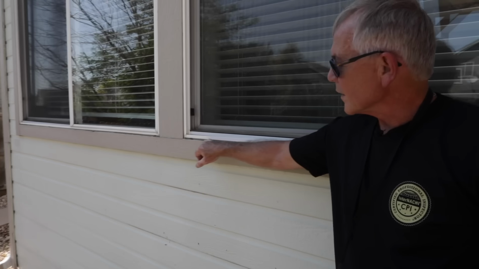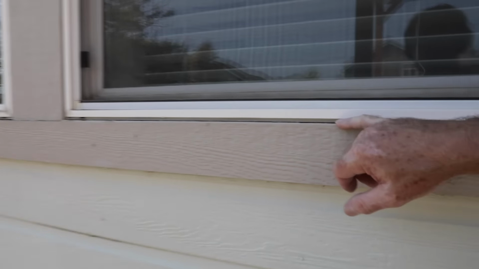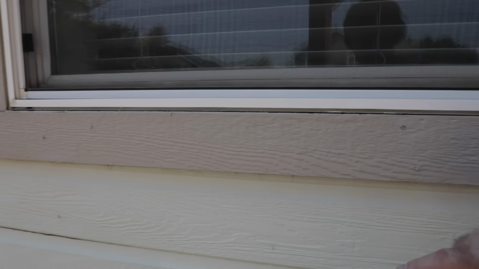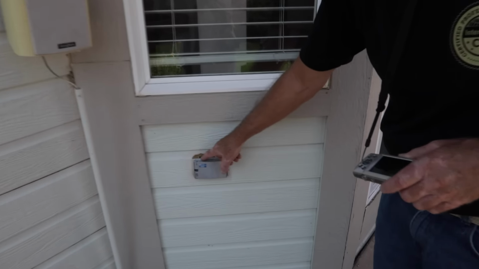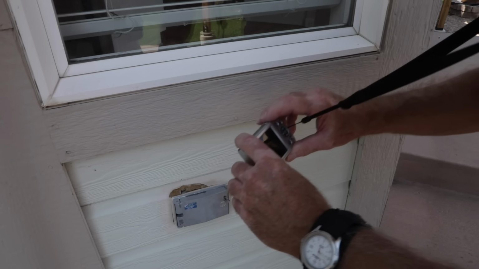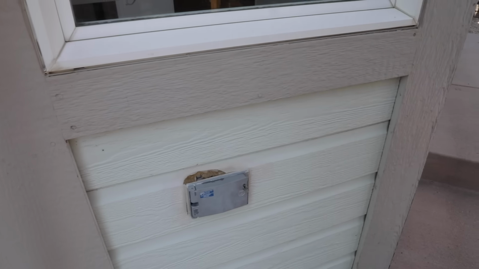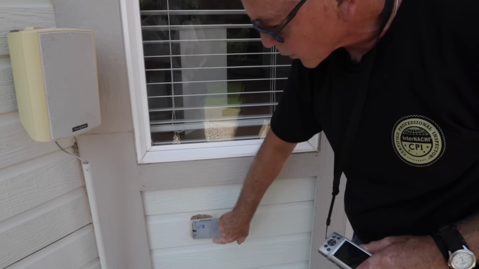You can see where the caulking is failing here along the bottom of the window, or next to the trim. You want to get that addressed. Got a little siding damage here next to this electrical receptacle. I'll put a note in there for that. It's going to need some kind of repair to keep the water out of this electrical device.